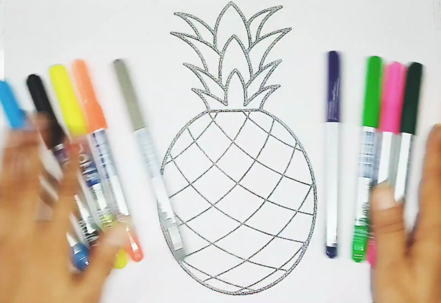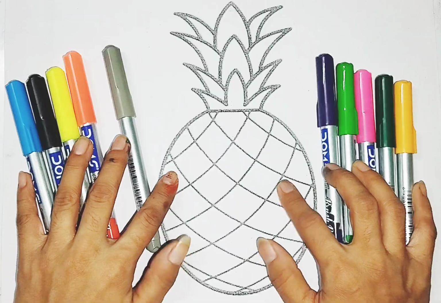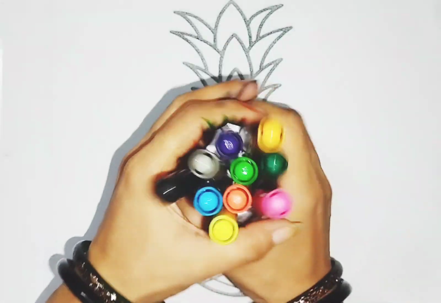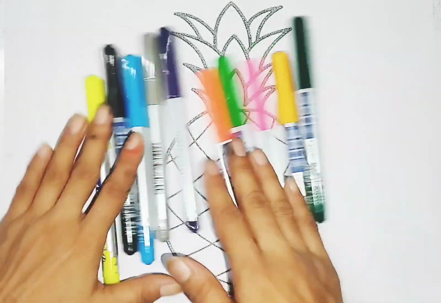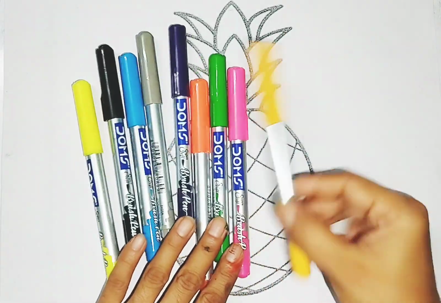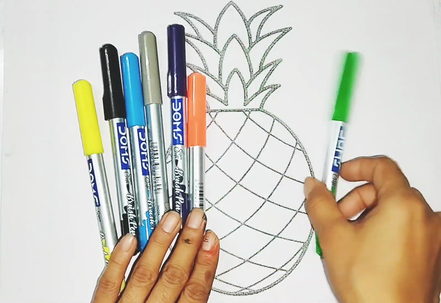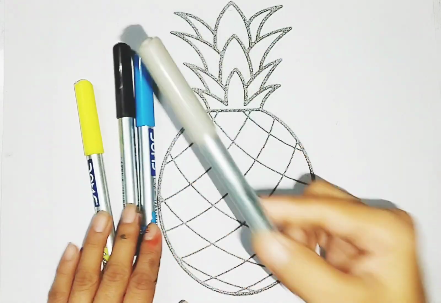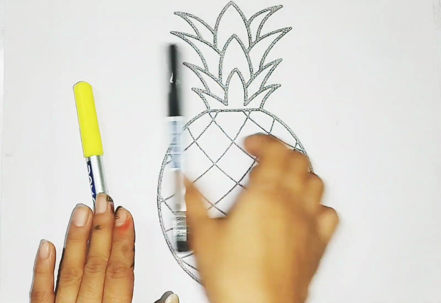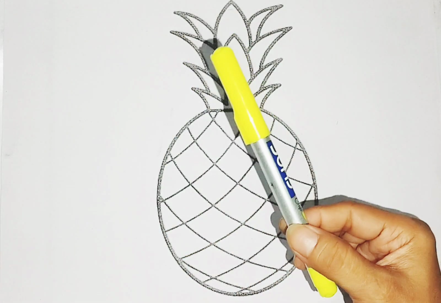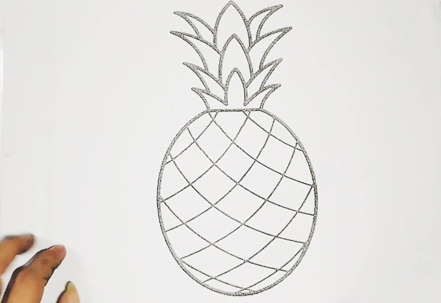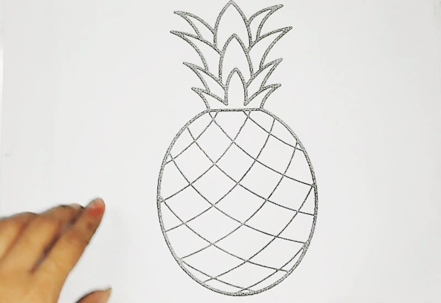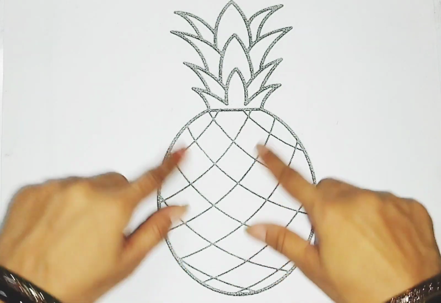Today we learn how to color in our pineapple and use some colors. Let's learn some color names. Dark green color, yellow color, pink color, light green color, orange color, violet color, grey color, sky blue color, black color, lemon color. Kids, today we learn how to color in our pineapple. Today we make this pineapple colorful.